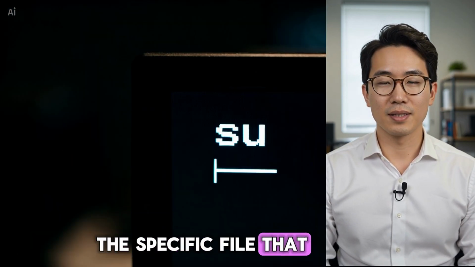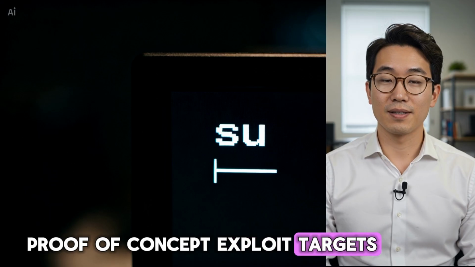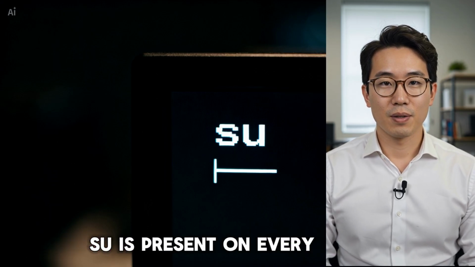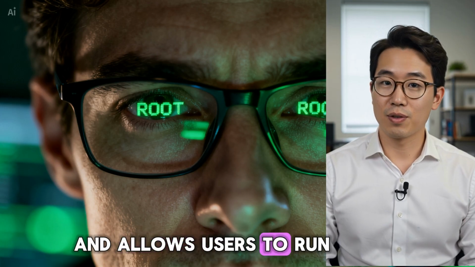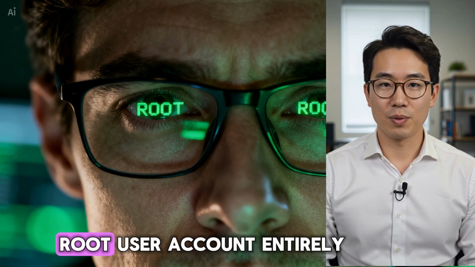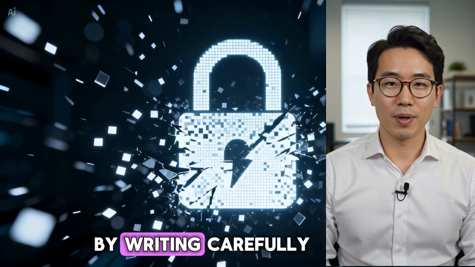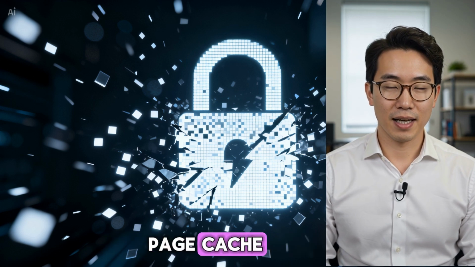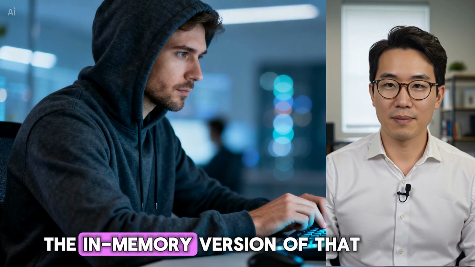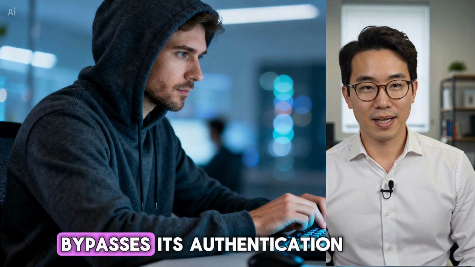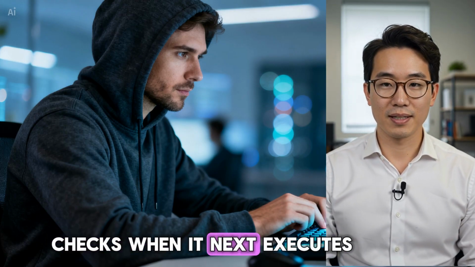The specific file that the public proof of concept exploit targets is the su binary. su is present on every Linux distribution without exception, and allows users to run commands as root or switch to the root user account entirely. By writing carefully chosen bytes into the page cache of the su binary at the correct offset, an attacker can modify the in-memory version of that file in a way that bypasses its authentication checks when it next executes.